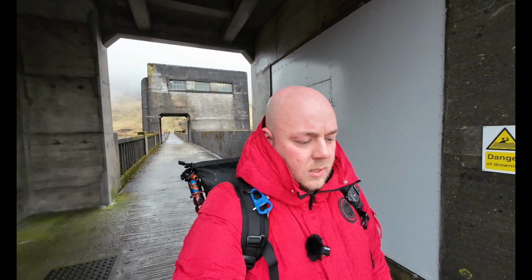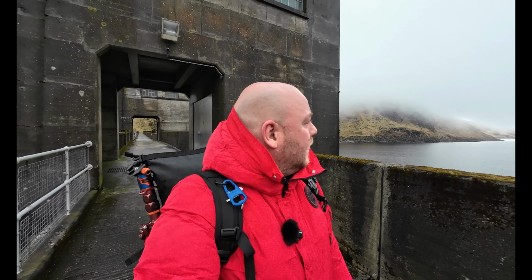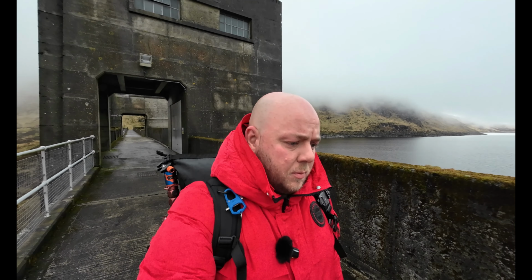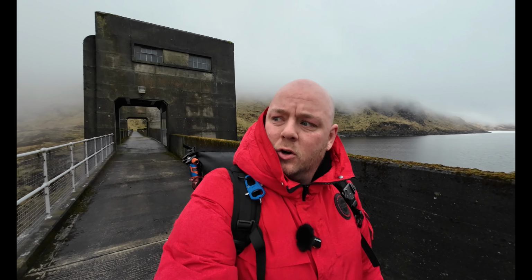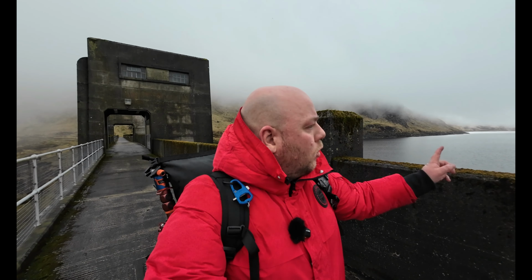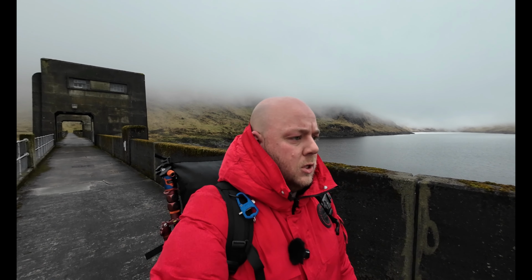Well, that's me finished at Ben Lawers Dam. Not entirely sure what the next location is going to be. I could go further down the hill, hopefully the fog's cleared, but according to the forecast it's not. Or I could go further up the hill and hopefully get above the fog, which I think might be the better option. Who doesn't like a bit of cloud inversion? Well, why, when you go to a dam, why is it always covered in flies? Anyway, to the car.